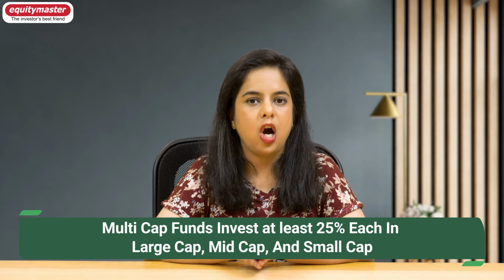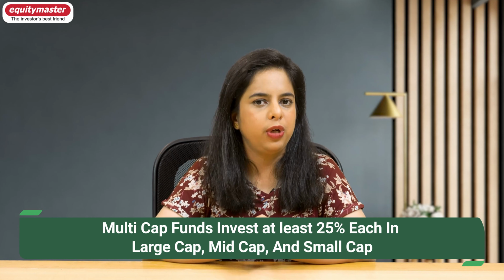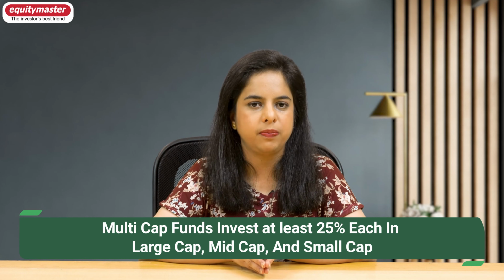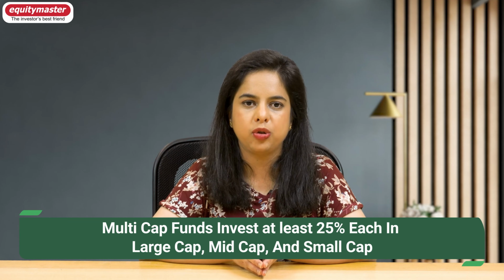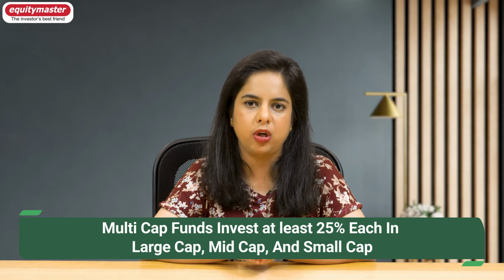A multi-cap fund must invest at least 75% of its assets in equity and equity-related instruments at all times. Out of that 75%, at least 25% must go to large-cap stocks, at least 25% to mid-cap stocks, and at least 25% to small-cap stocks. So there is a mandatory allocation structure. The remaining portion can be allocated freely. However, this strict framework limits the fund manager's ability to shift allocations based on changing market conditions or valuations.